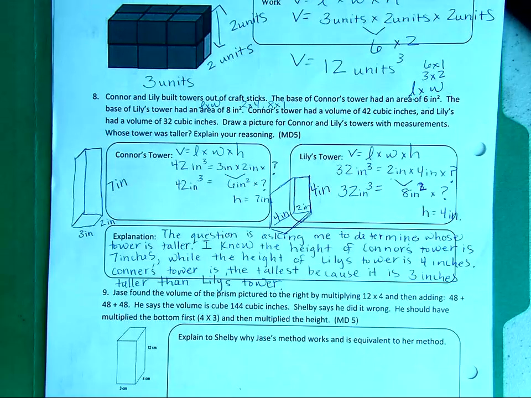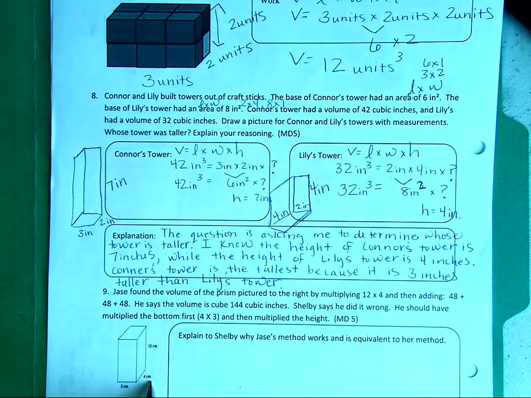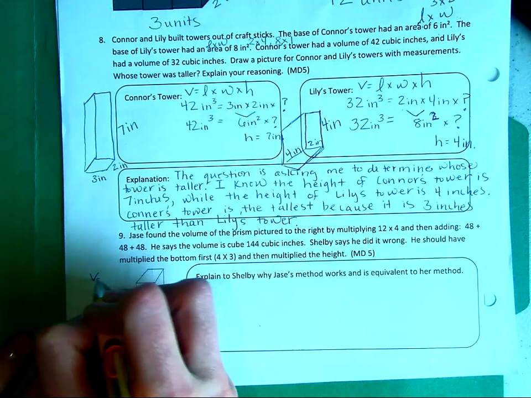Number 9, Jace found the volume of the prism picture to the right. He multiplied 12 times 4. And that gives you 48. And then he said he has 48 3 times. So instead of doing it, I'm just going to write the formula to the side. So instead of doing it in order of length and width first and then multiplying the height, he kind of worked backwards and said the height times the width and then the length.